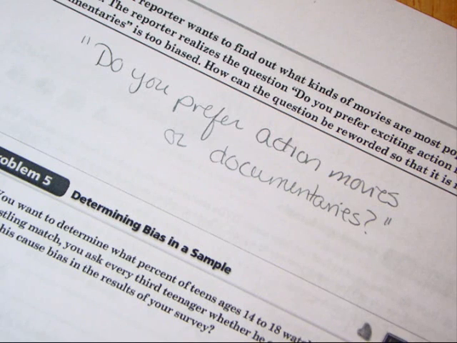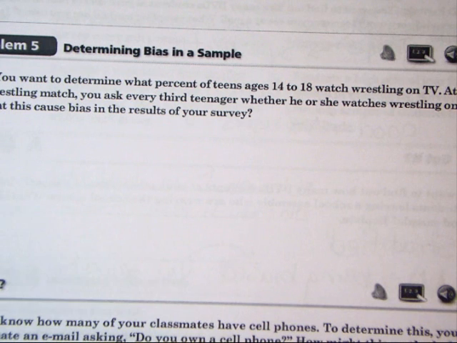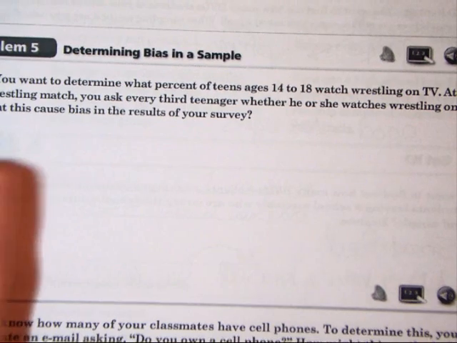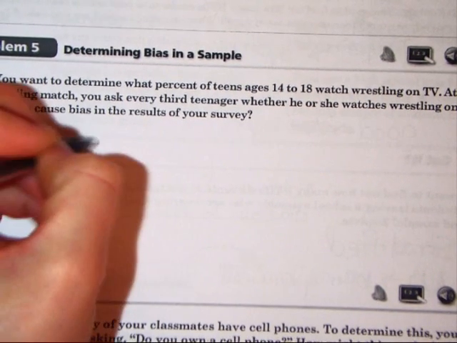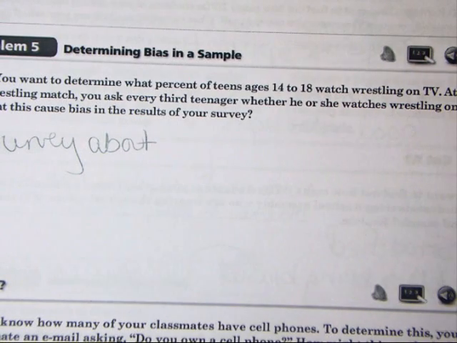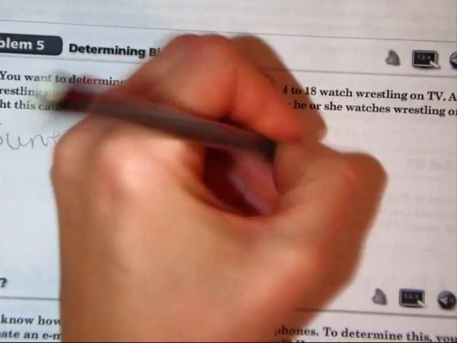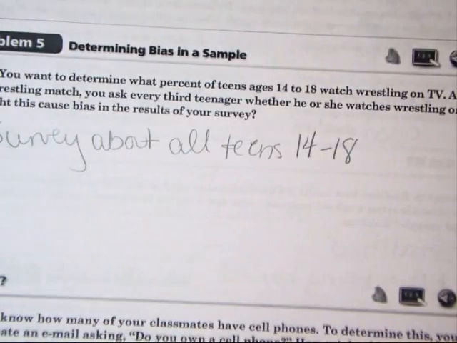You want to determine what percent of teens age 14 to 18 watch wrestling on TV. At a high school wrestling match, you ask every third teenager whether he or she watches wrestling on TV. How might this cause bias in the results of your survey? Well, let's think what your survey is about. The survey is about all teens. It doesn't say a specific group of teens. The survey is about all teens 14 to 18. But think about who you're asking.